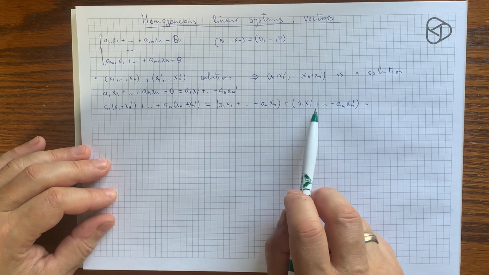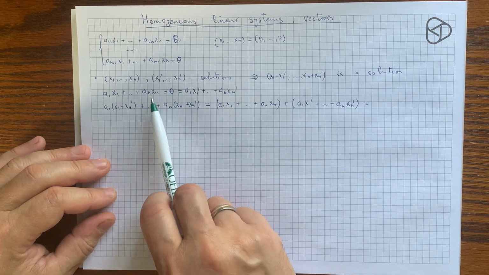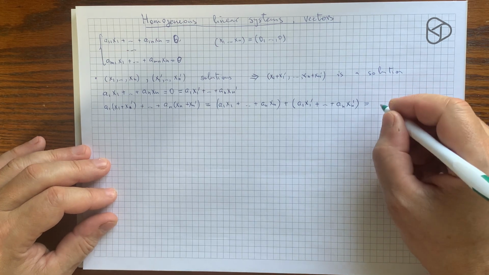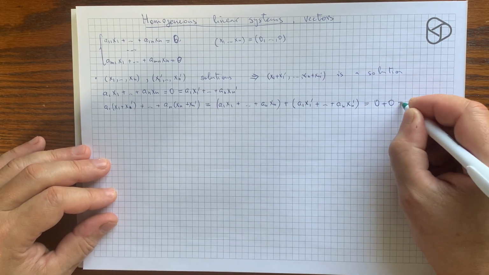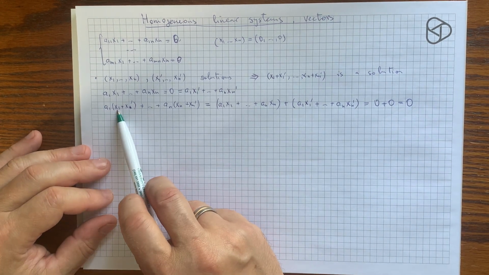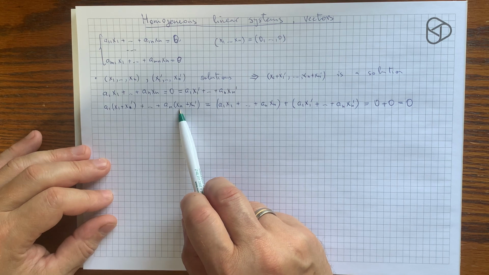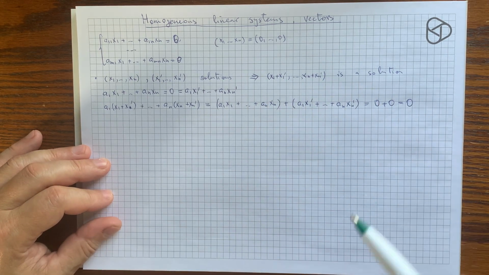Each of them is a solution, each of these collections is a solution, and that means, as we have it written here, that each of these two sums is equal to 0, which gives a total 0. So that means that the collection, the vector with components being sums, is a solution as well.